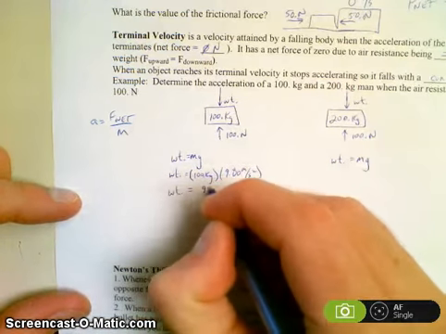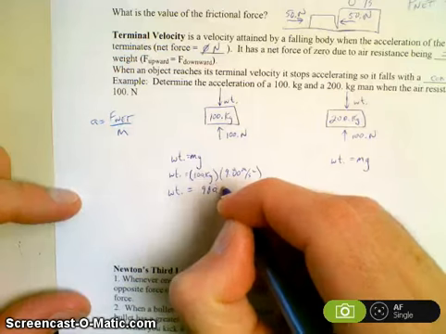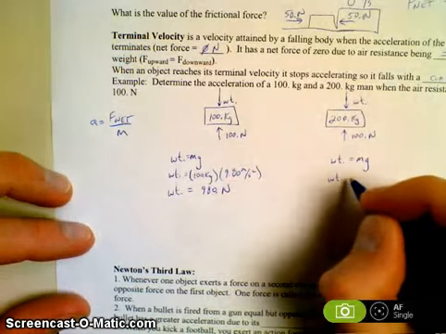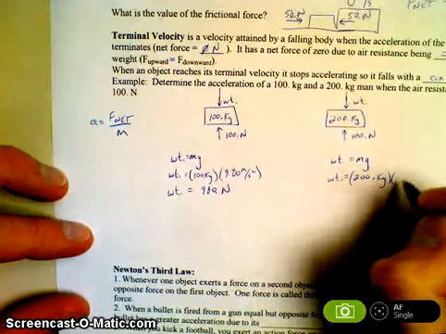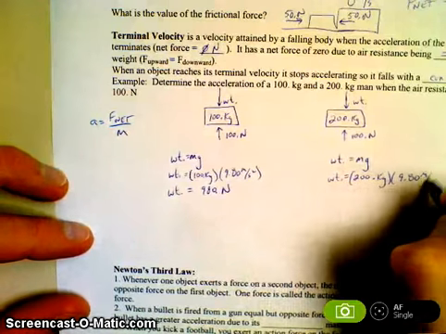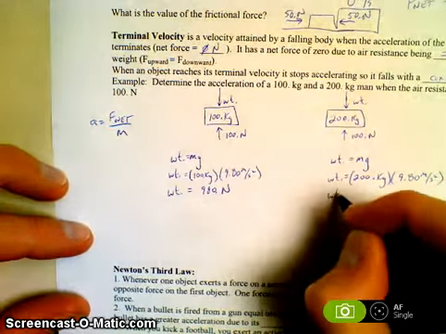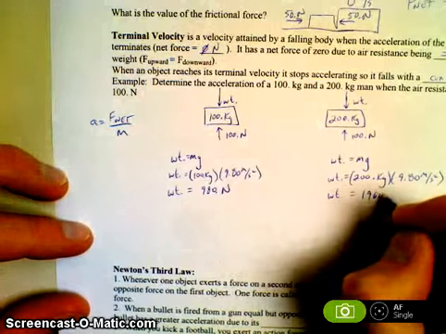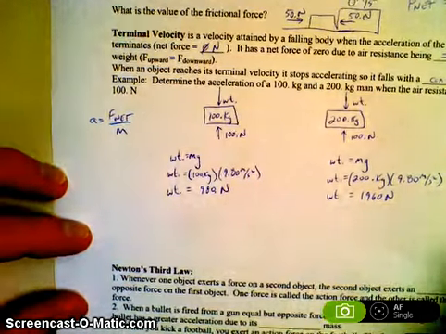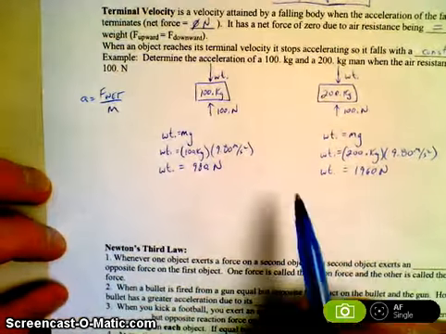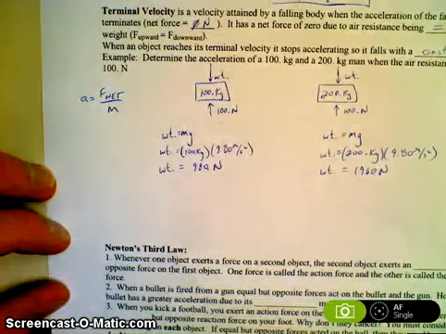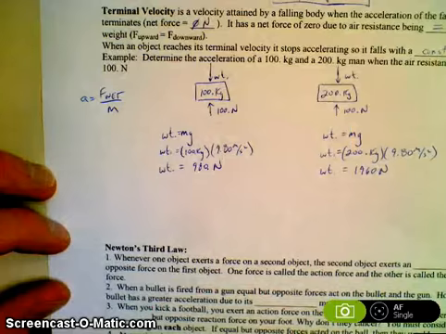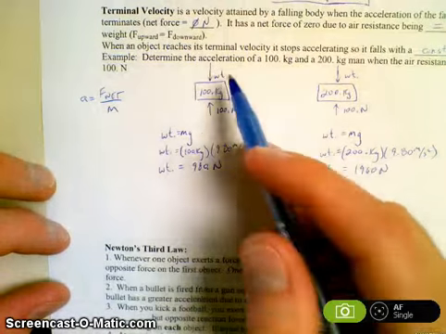So his weight is 980 newtons, where this guy has a weight of 1960 newtons. So you can see that his weight is twice as much because again his mass is twice the mass. So that's the downward force.